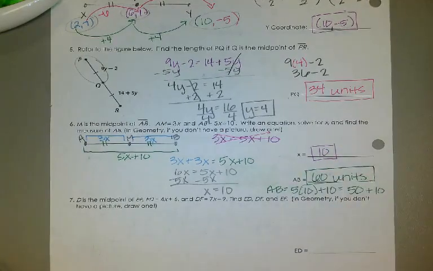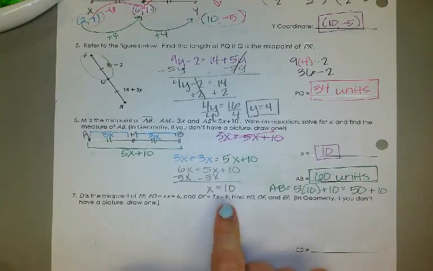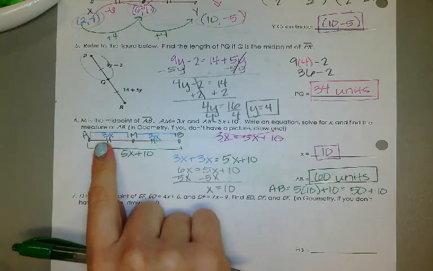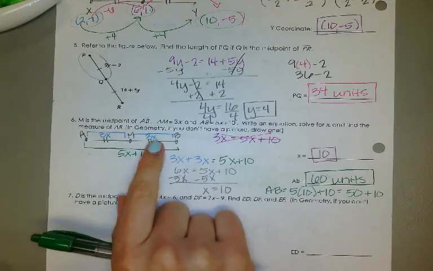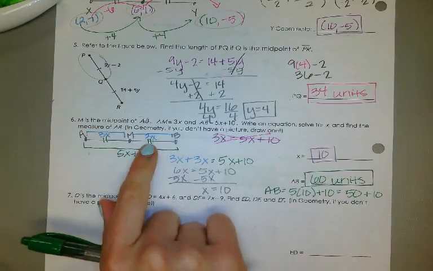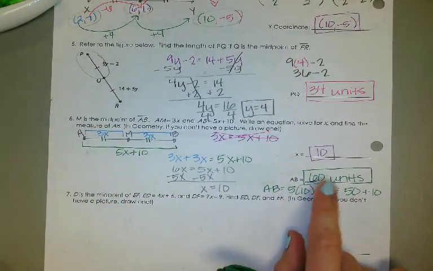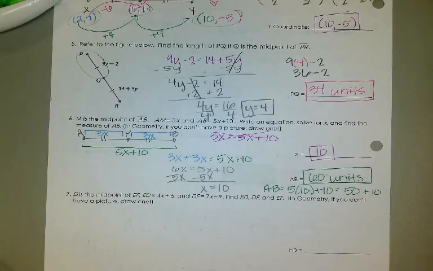Also keep in mind to go back and check to see if this makes sense. If I plug x into each half, 3x, 3 times 10 would be 30. 3x, 3 times 10 would be 30. And 30 plus 30, the 2 halves put together, equal the whole, which is 60 units.